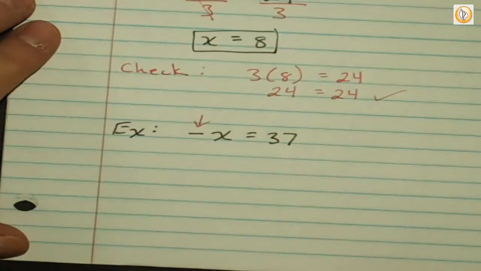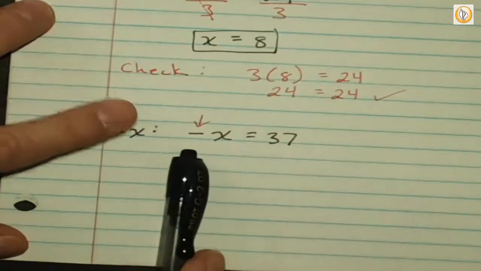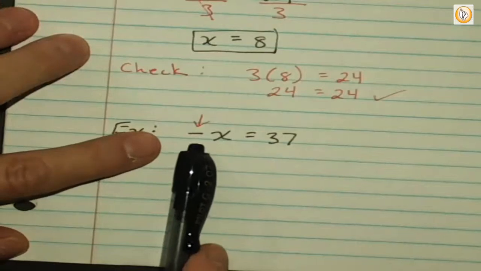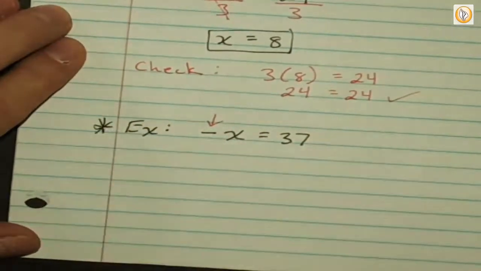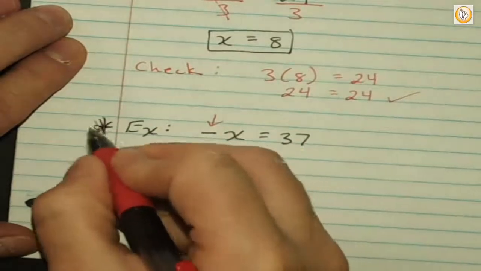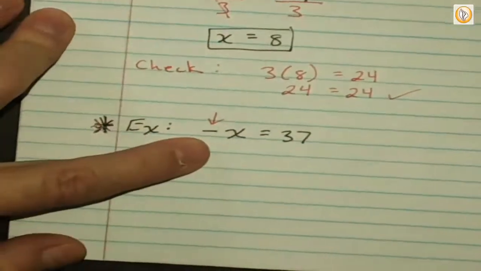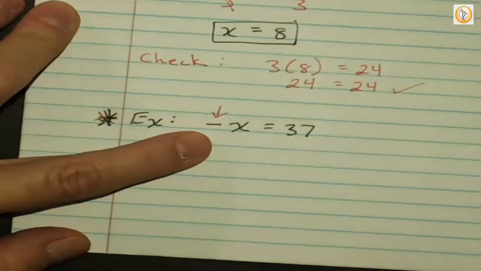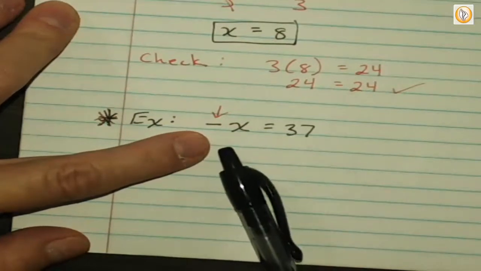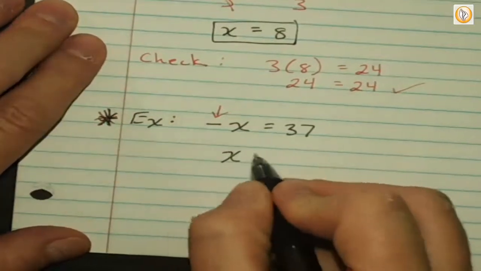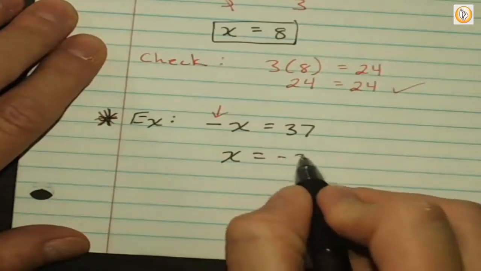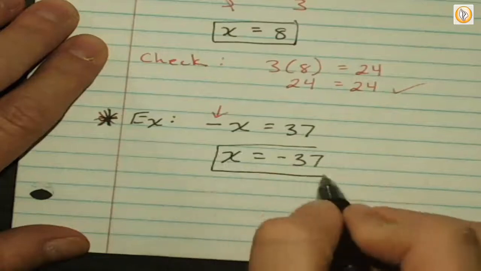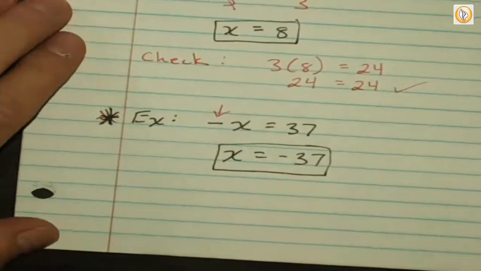Guys, let me just tell you, and pay very close attention to this. In fact, I'm going to put a star here. You cannot have a negative in front of the variable. To get rid of it, all you need to do is take it away and apply it to this number. There's your answer.